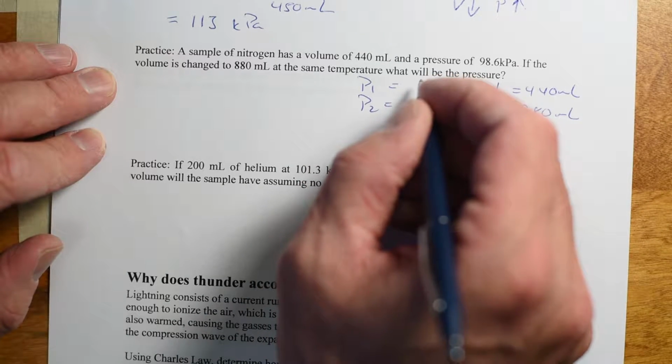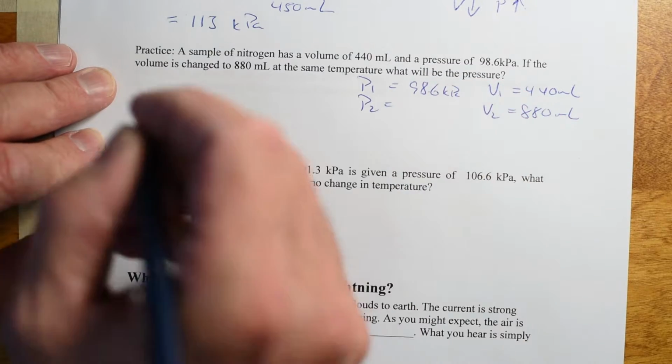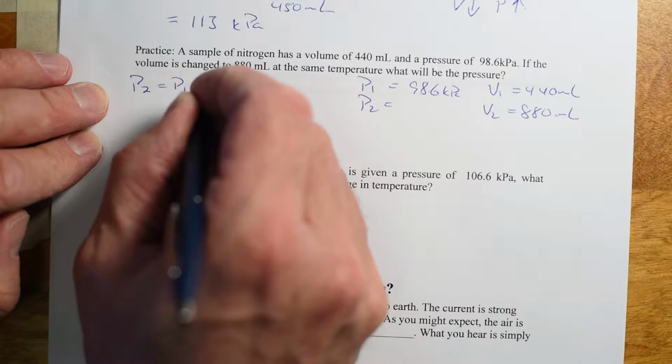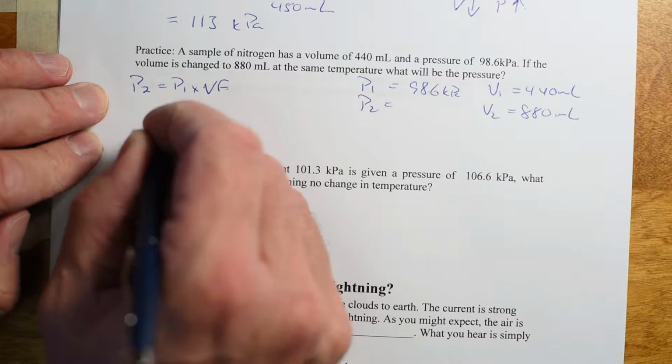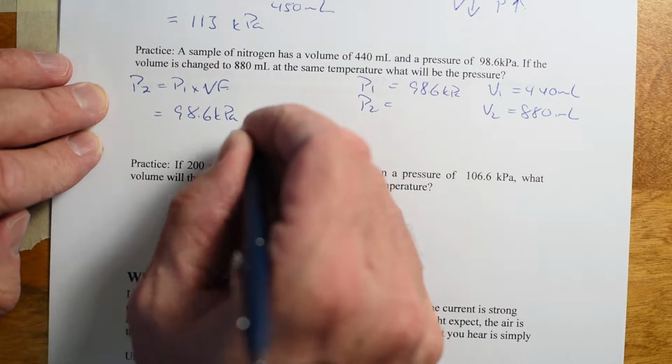P1 was 98.6 kilopascals. So same equation. P2 is going to equal P1 times a volume factor. Okay. P1 is 98.6 kilopascals. Yes, your units have to be in there.